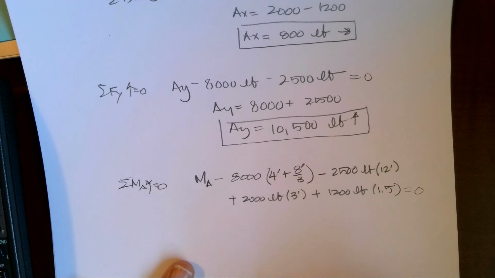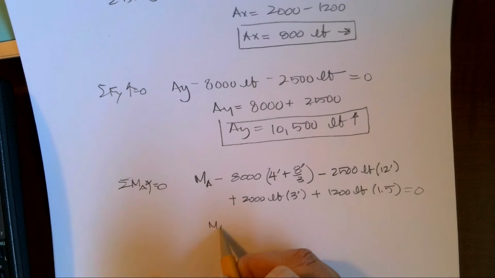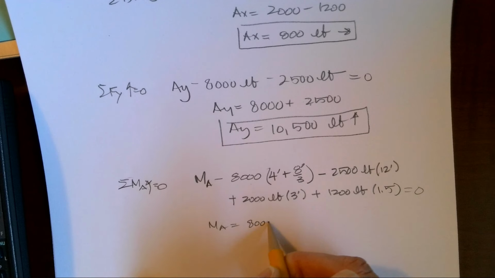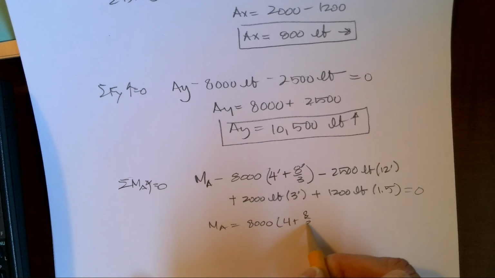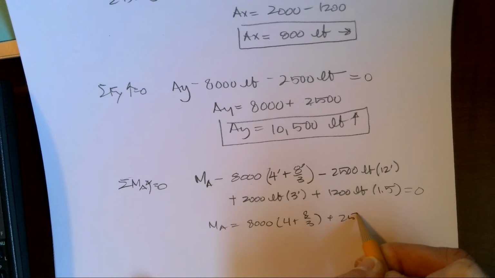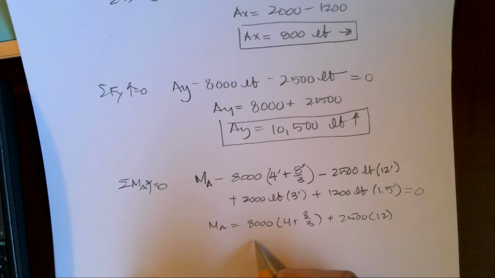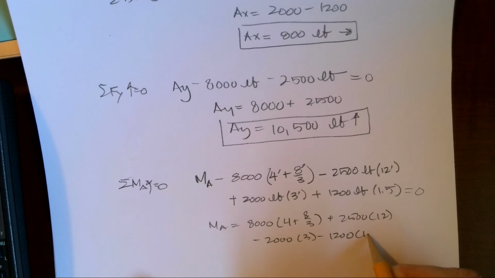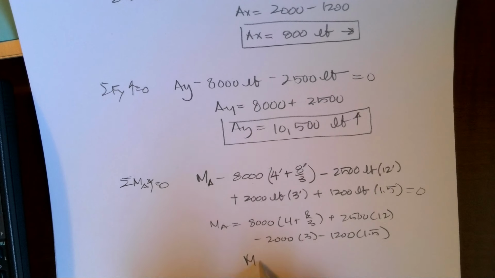So the moment at A is going to equal 8,000 times 4 plus 8/3 plus 2,500 times 12 minus 2,000 times 3 minus 1,200 times 1.5. And we should find that the moment at A equals, let me pull up my calculator.